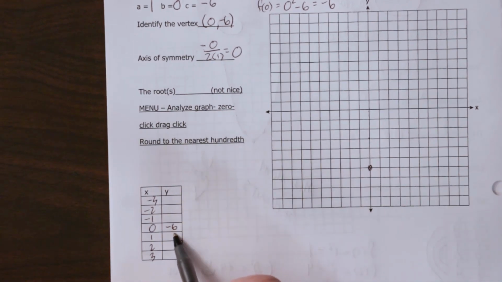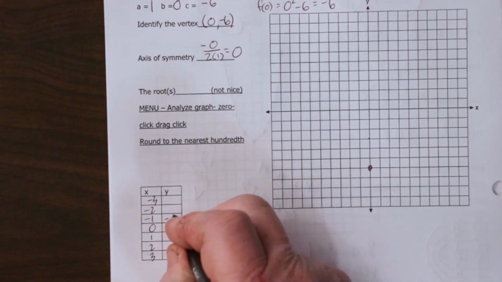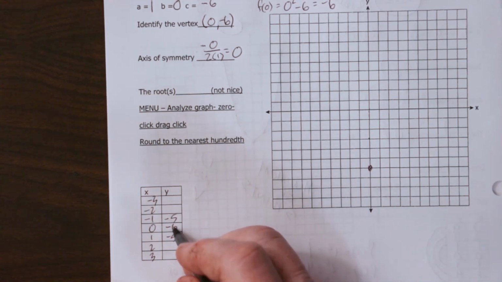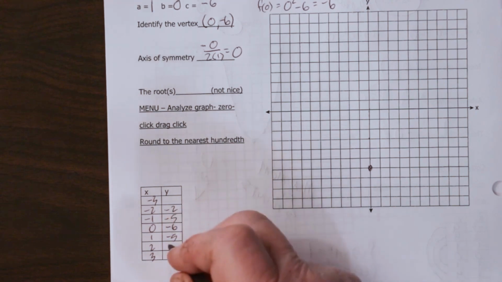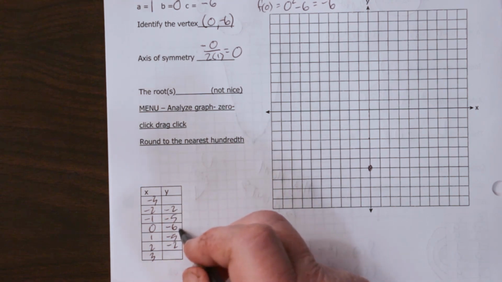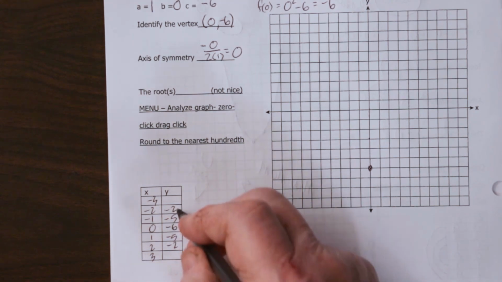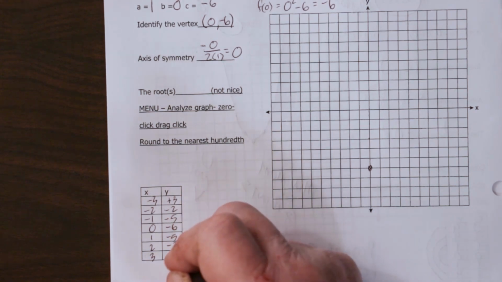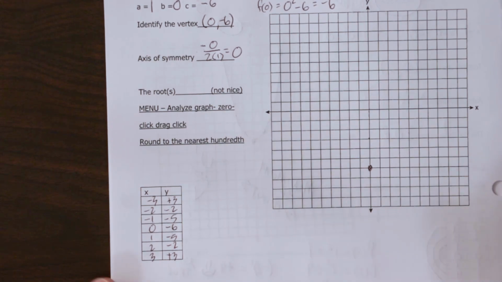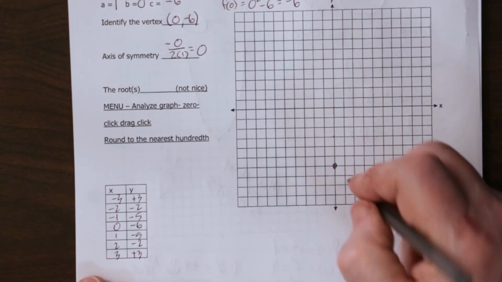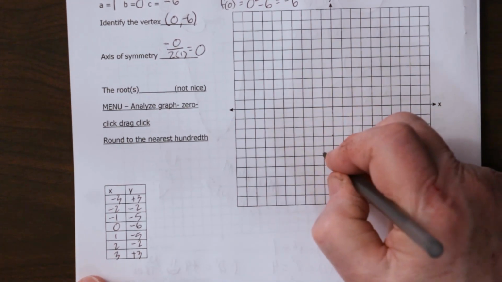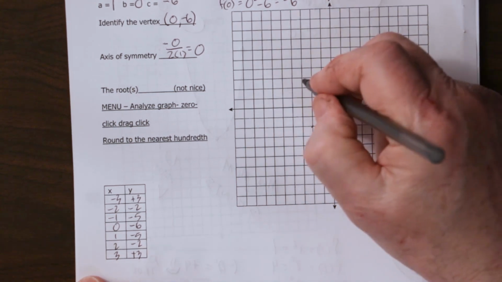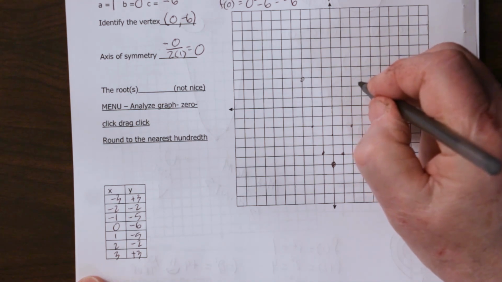So if I go up 1 from -6, that gives me a -5. If I go out 4 from -6, it gives me a -2. If I go out 9 from -6, that's going to give me a +3. So I got my points to graph. All right, and I'm going to graph those points. Boom, boom, boom, boom, boom, boom.